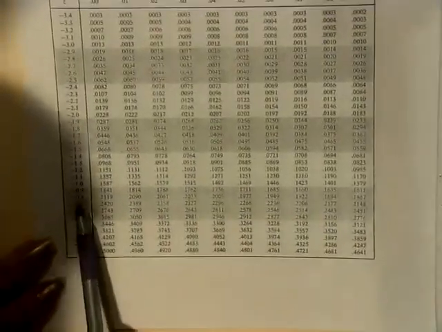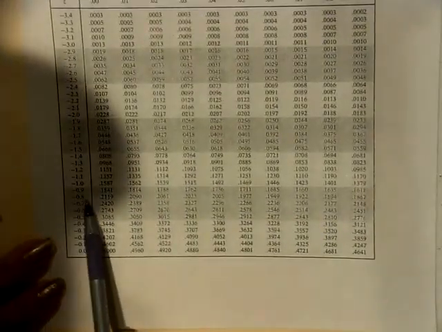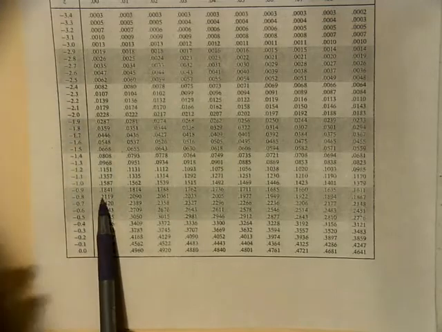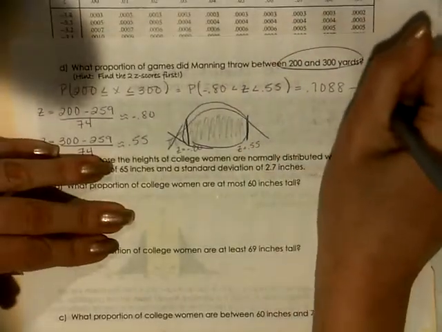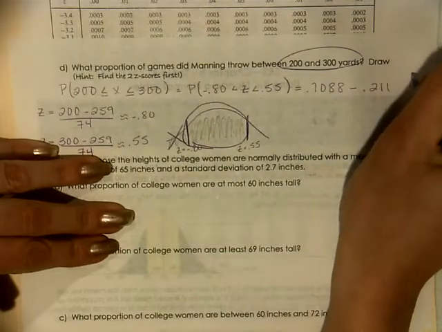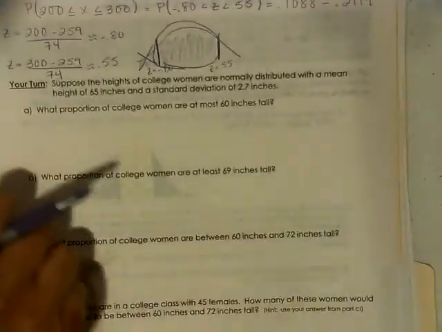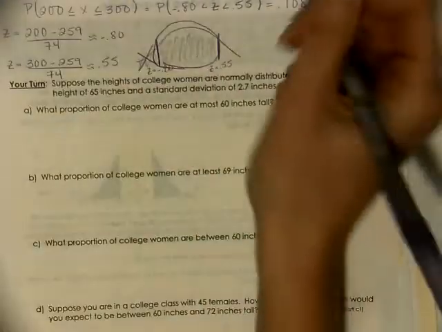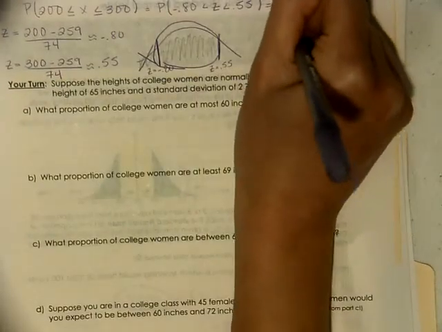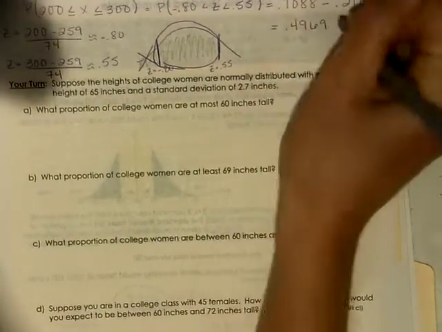So go down to negative 0.8, and it's negative 0.80, so it's your first number. So subtract 0.2119. And then I'll get my answer, which is 0.4969.